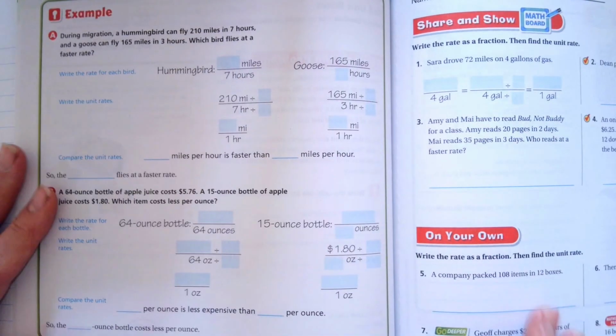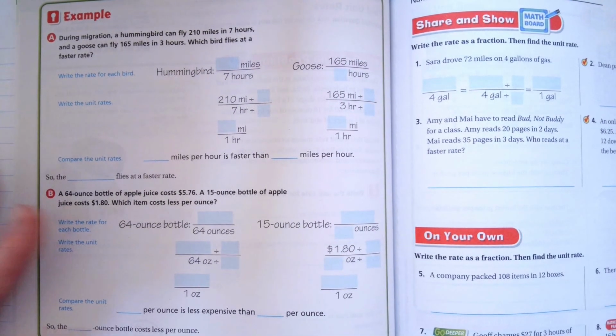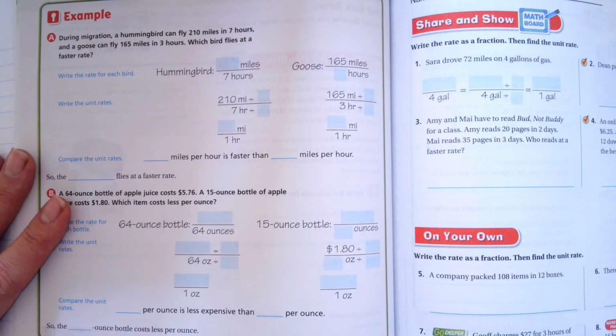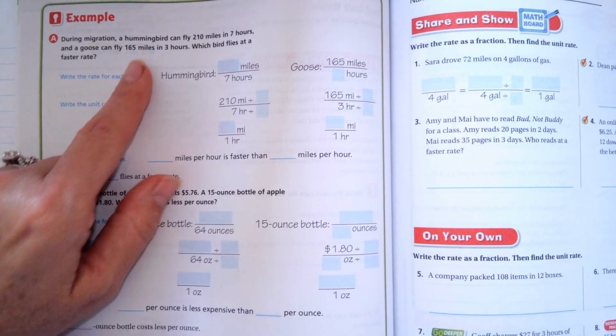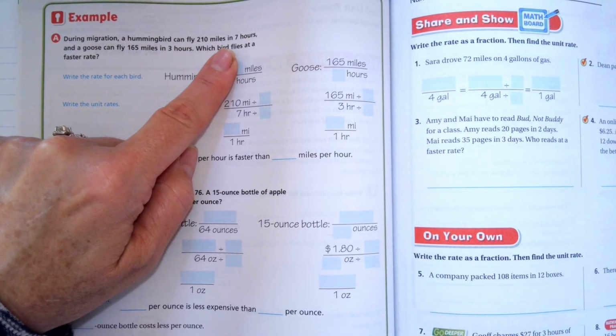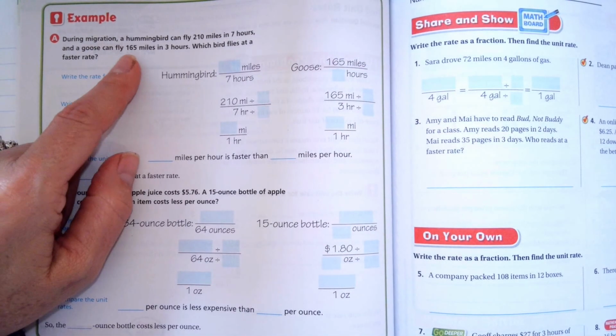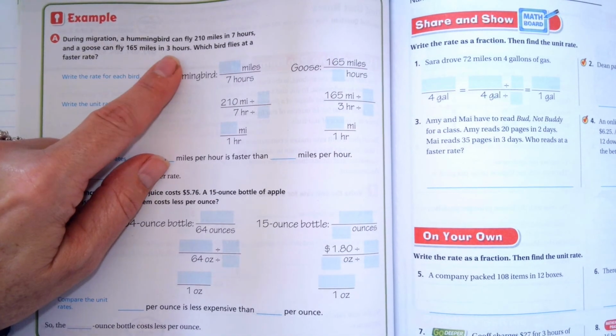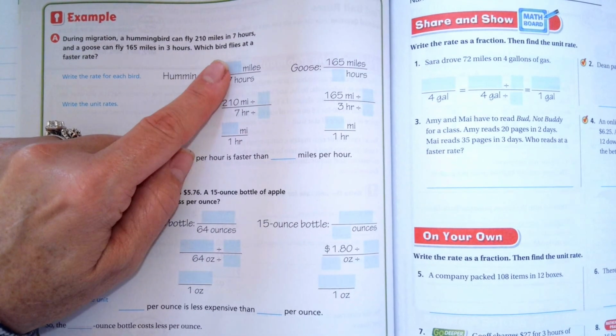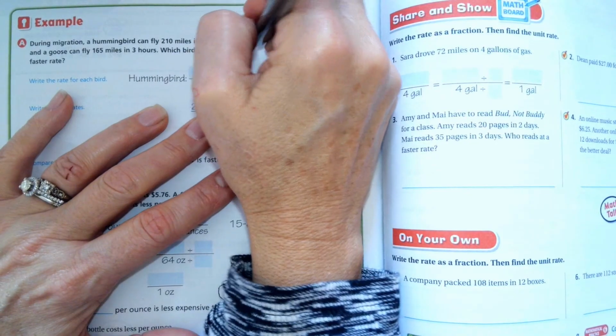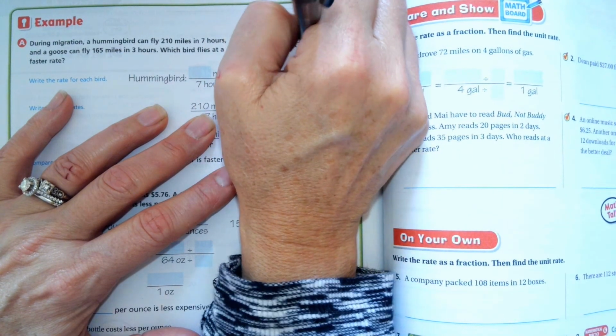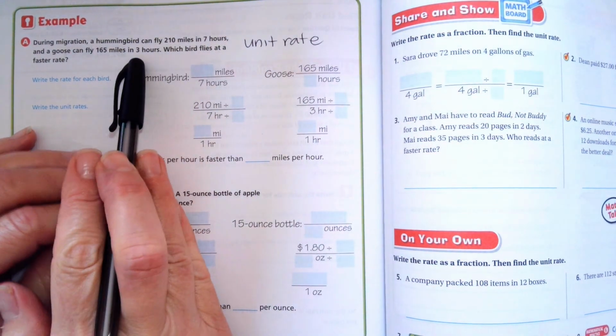The last thing that we'll do is probably the last type of problem that you'll do. So you've got to stick with me for this because it's a little confusing, but if you watch the video and you break it into pieces, then it will totally make sense. During migration, a hummingbird can fly 210 miles in 7 hours, and a goose can fly 165 miles in 3 hours. Which bird flies faster? For this, we're trying to find the unit rate. We're trying to find what each bird flies in 1 hour.